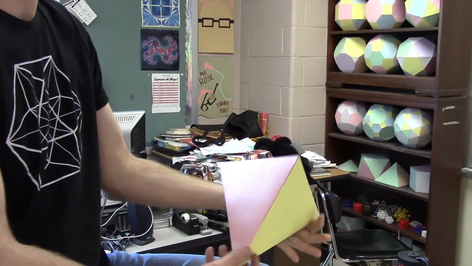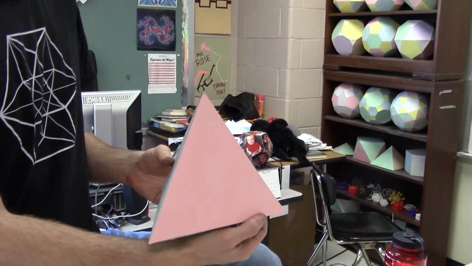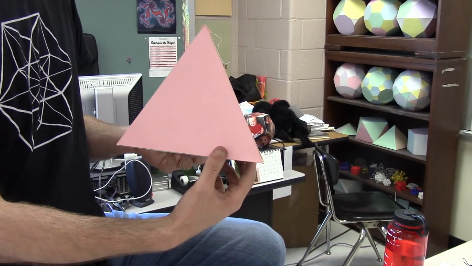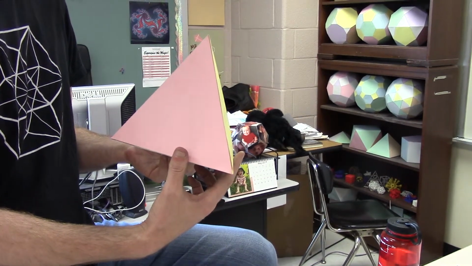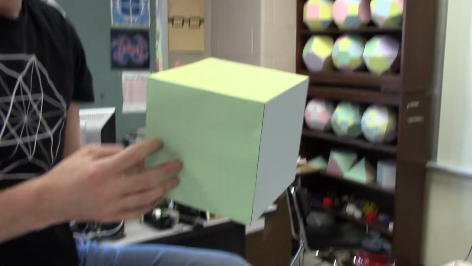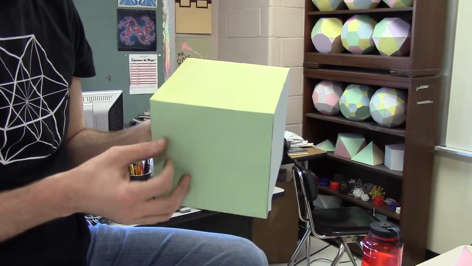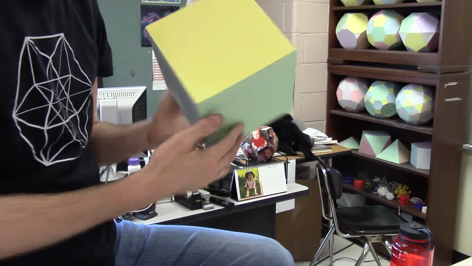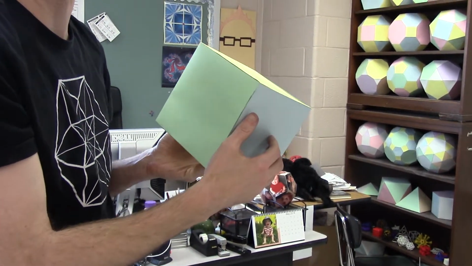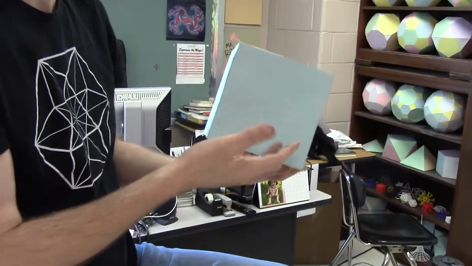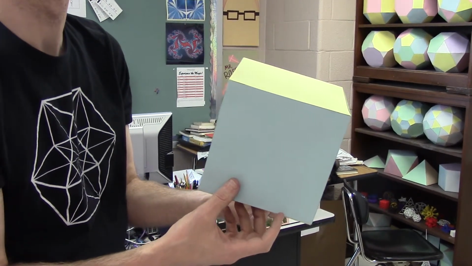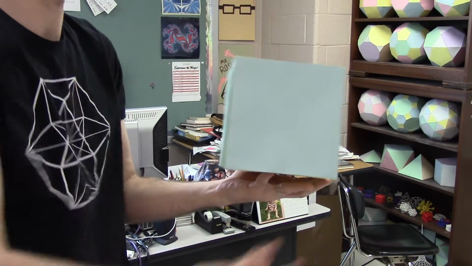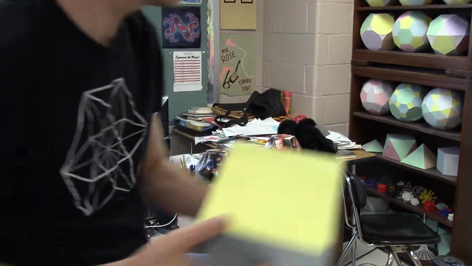It has all kinds of amazing properties. There are four faces. How many edges? Six. How many vertices? Four. Woo! The next one, the cube. It's composed of regular four-gons called squares, three meeting at every vertex. And it has 8 vertices, 6 faces, 12 edges.